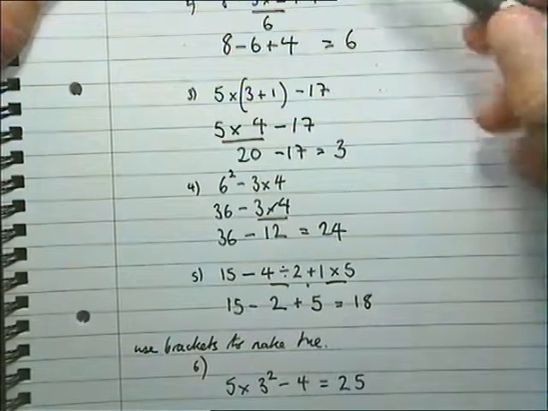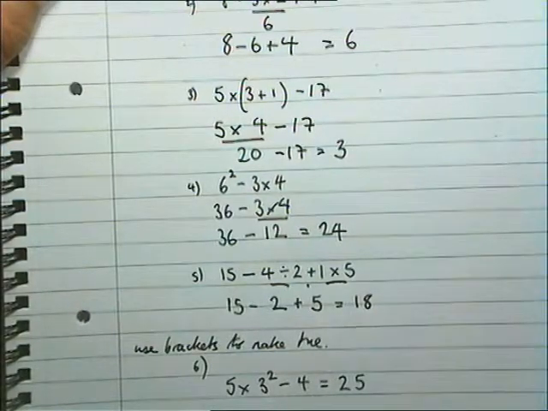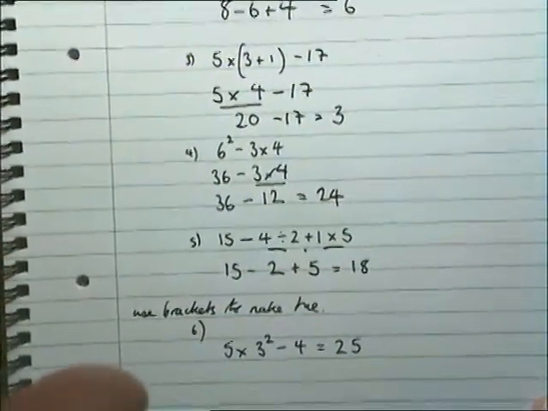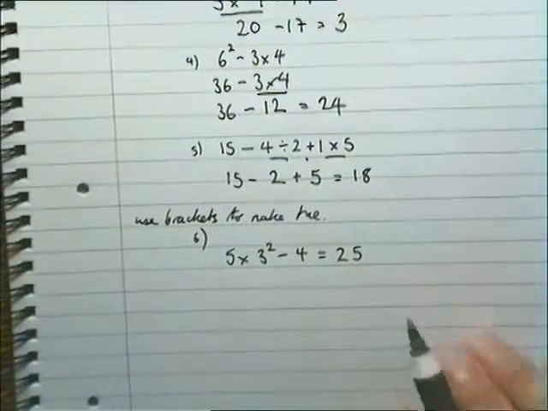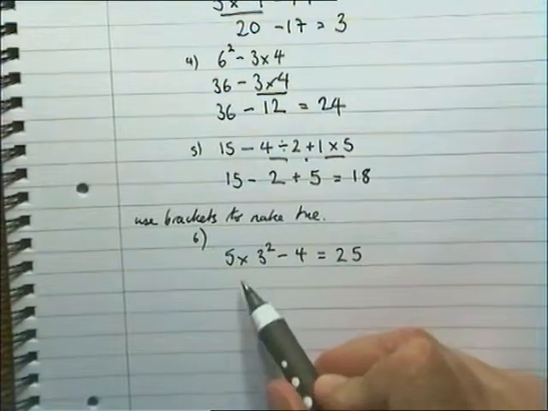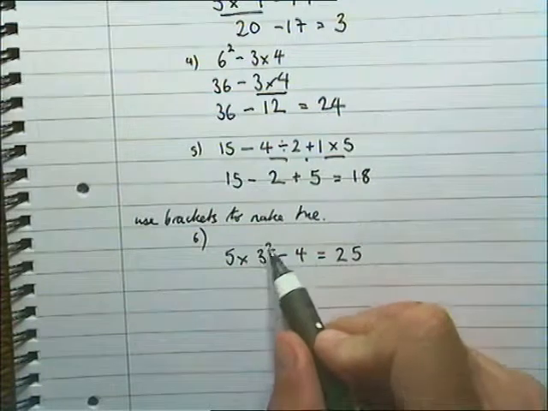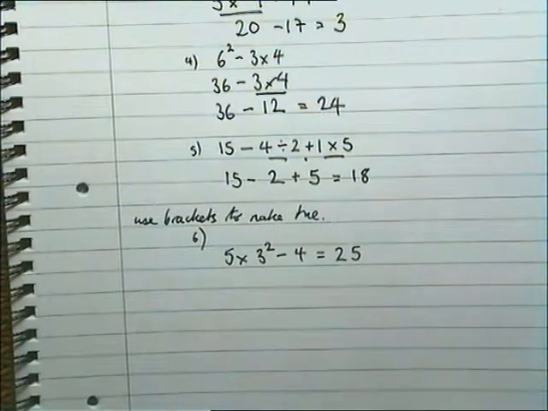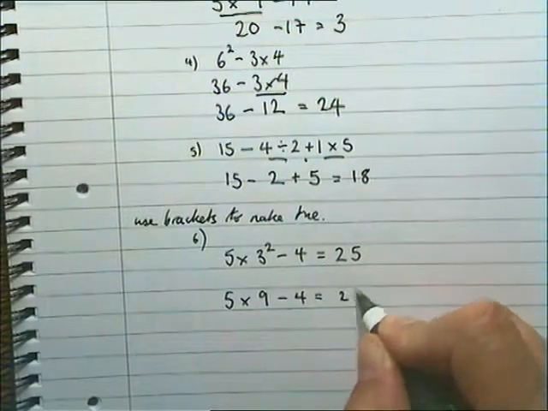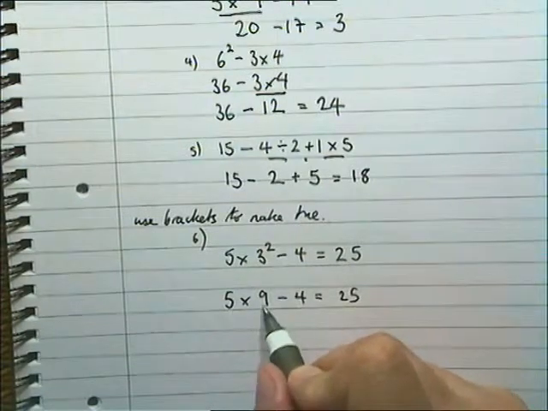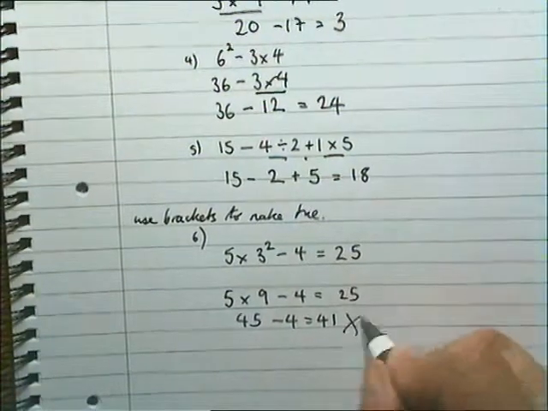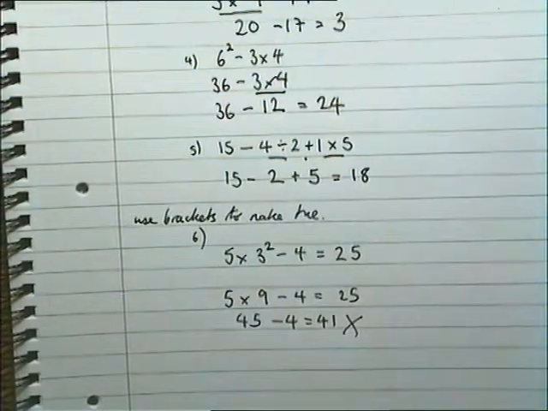Okay, so that has gone through some examples of each of the ways of what you would do. One of the other types of question is at the bottom here. So here we've actually got a sum, and we need to add brackets to make them true. Now if we were to just do this on its own, it would be the indices first, which is 3 times 3 is 9, so that would be 5 times 9 minus 4, equals 25. 5 times 9 is 45, sorry, minus 4, which actually equals 41. So that's wrong. So we have to add brackets to make that true.